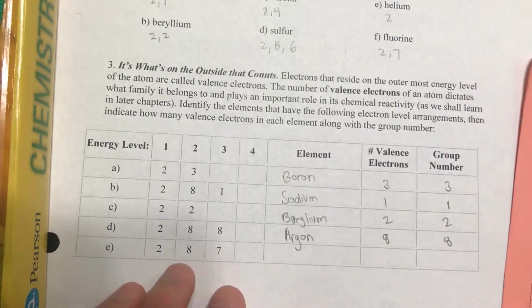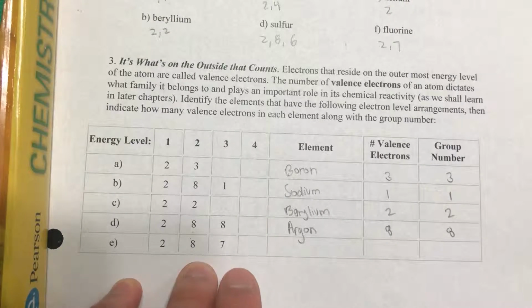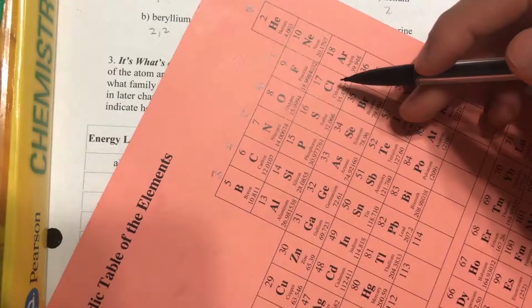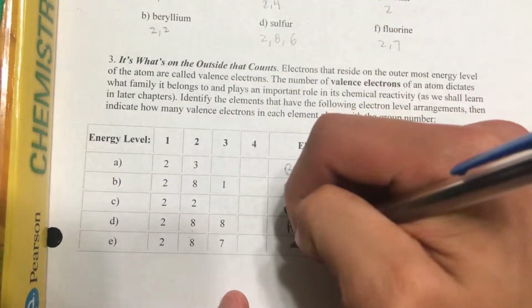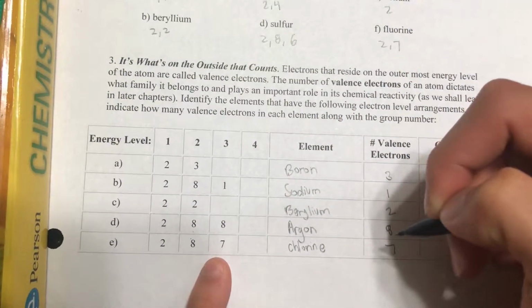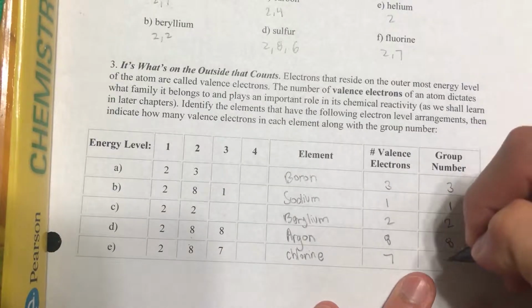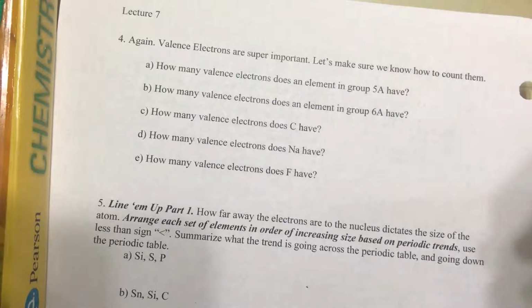All right. So for E, we got 2, 8, 7. So we got 2 plus 8, 10, plus 7 is 17. Element chlorine, which has 17 protons. And it's going to have 7 valence electrons in the outer energy level, and it's going to be in group number 7. Next page. Again, valence electrons are super important. Let's make sure we know how to count them.